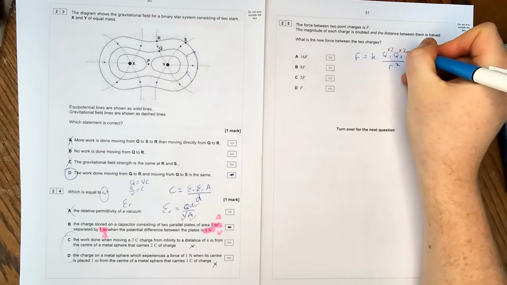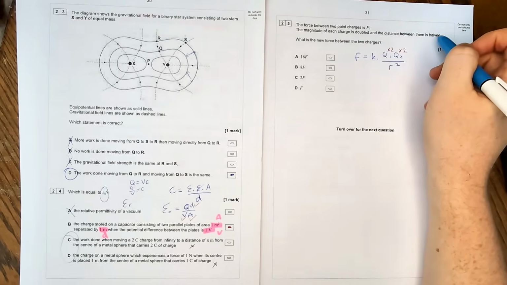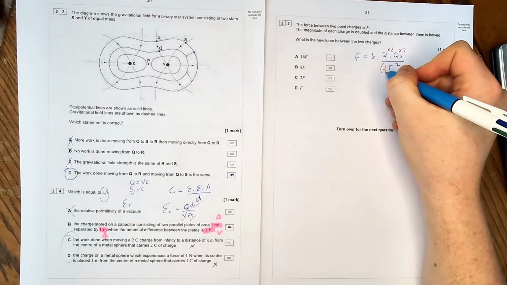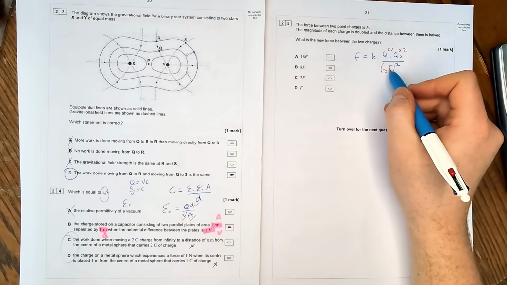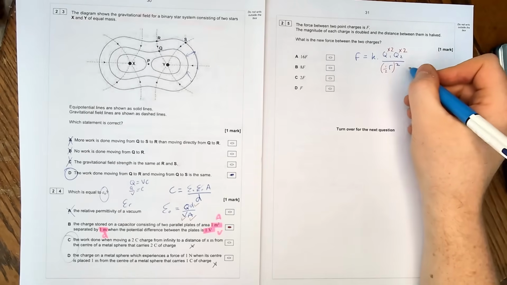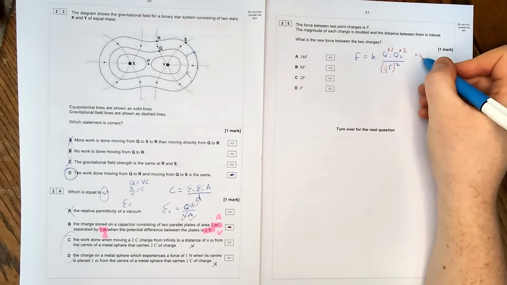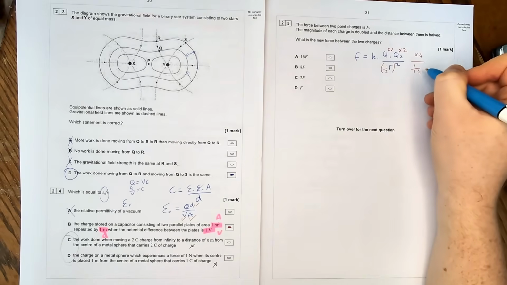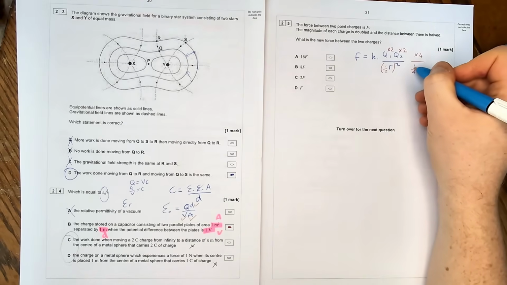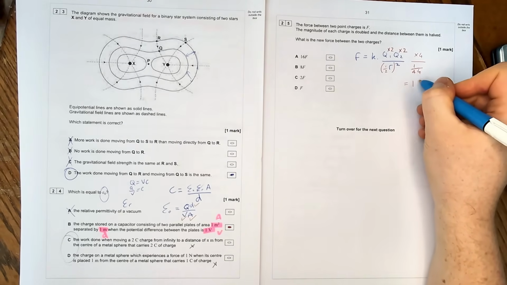So we're doubling both, because it says the magnitude of both charges is doubled and the distance is halved. Because the half is in our square bracket here, we have to make sure to square it overall. So we've got basically times 4 on top and a quarter on the bottom. If we look overall, 4 over a quarter is going to be equal to 16 times what it was originally.